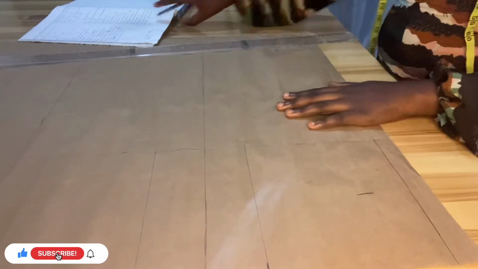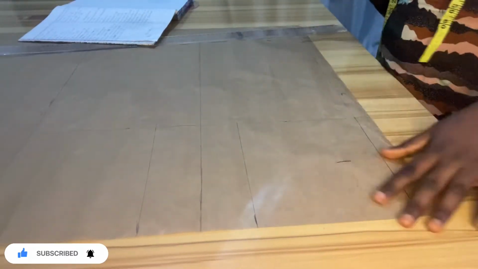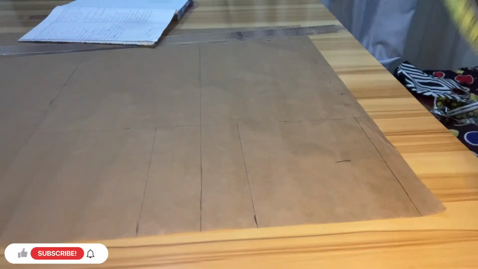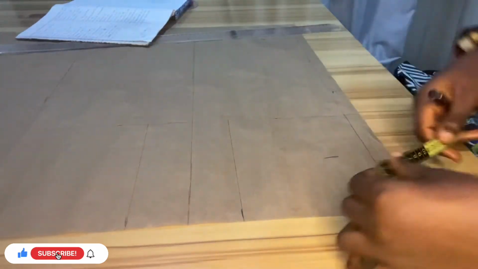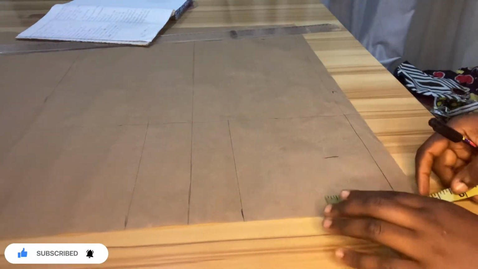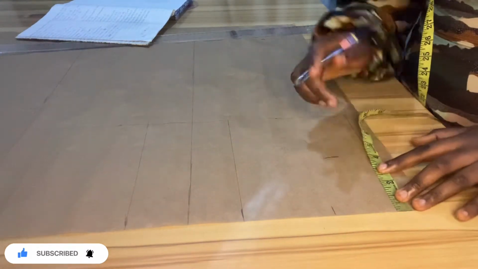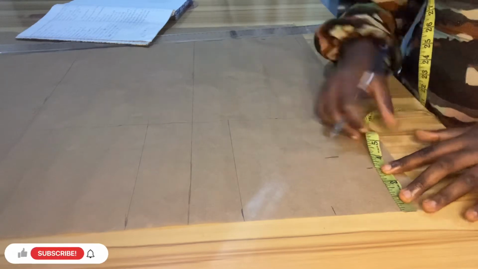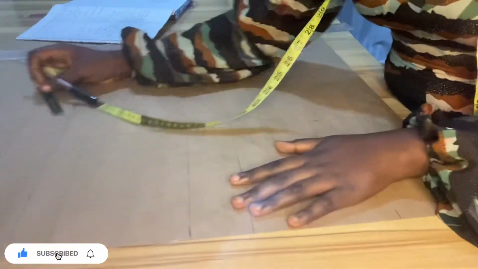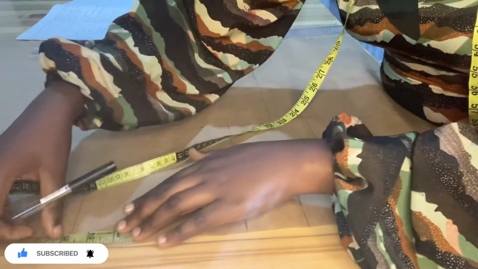After drafting out the shoulder measurement, we are going to do the neck measurement. Normal neck measurement is 3 by 3 for the front, the shoulder and the down measurement. And for the back is 3 by 1.